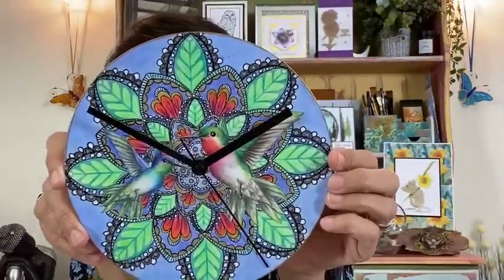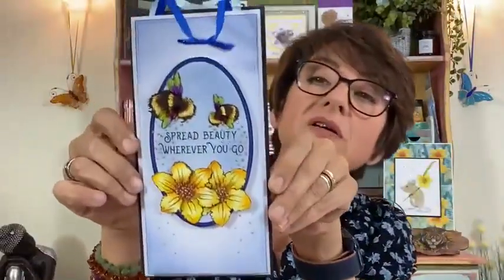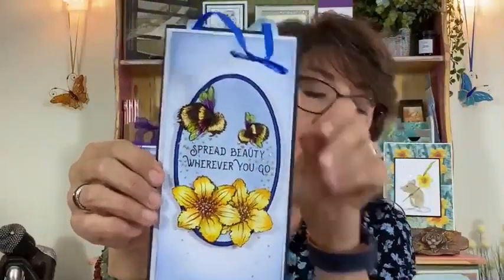This is a clock Debbie's created. It's now something completely different. These were little stamps. Now they're so much more, look. So that's just the beads and the flowers there. Helen, love this. It's gorgeous, gorgeous.